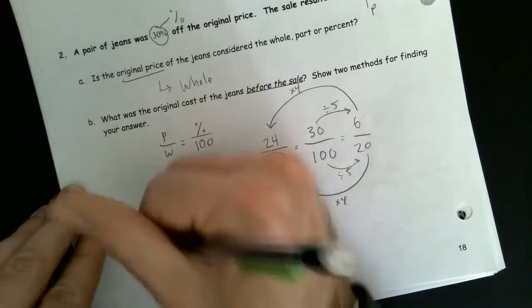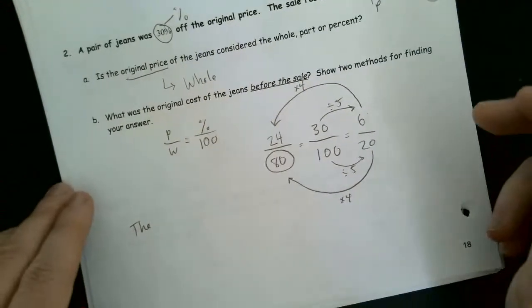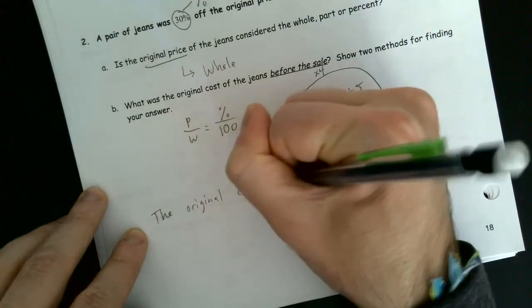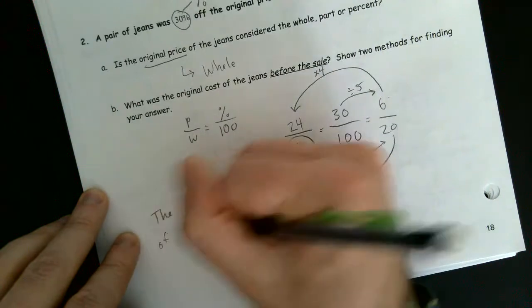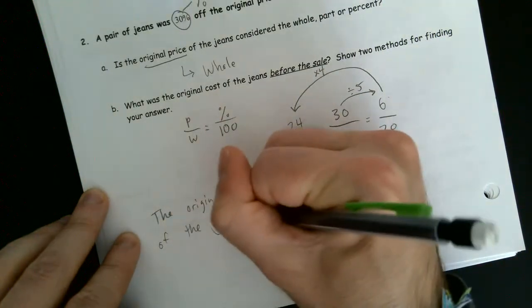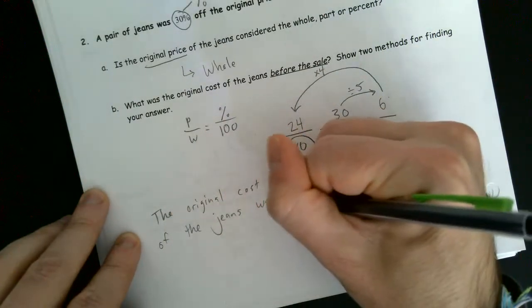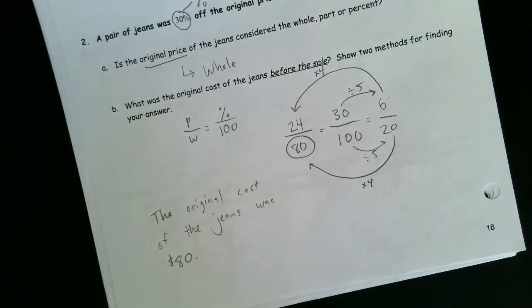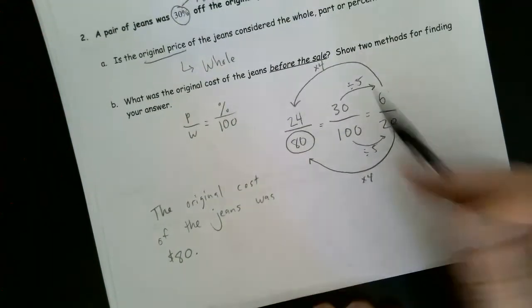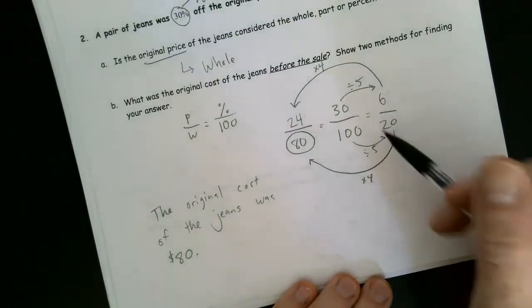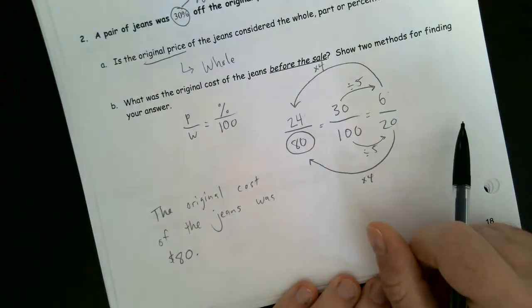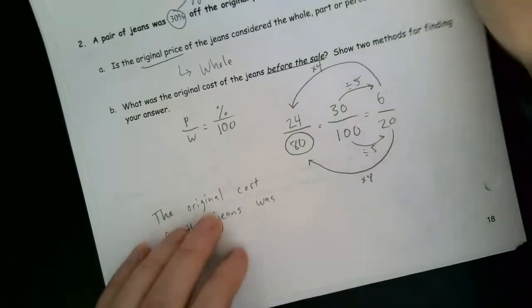So we'd say the original cost or price of the jeans is, or was, because they're probably already sold because it's a good deal, $80. And again, using percent proportion, we had to simplify, take an additional step to then get to 24, but not a big deal after the ratio unit we're used to simplifying. All right, we got one more in stock.